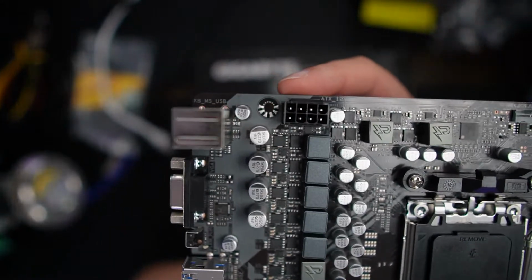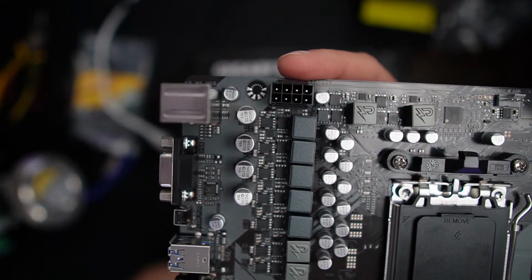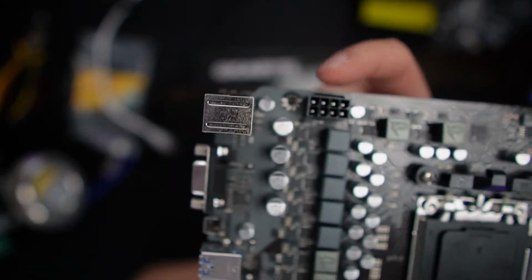Moving over further, you're going to have the ATX 12 volts connection, which is obviously your CPU connection. It'll be labeled CPU on your power supply. You'll plug that in here. And again, the clip will go onto this little ledge.